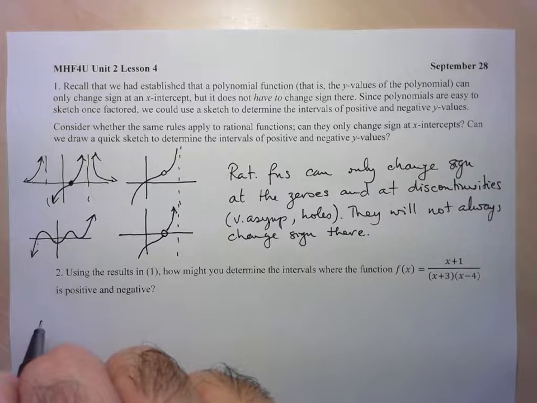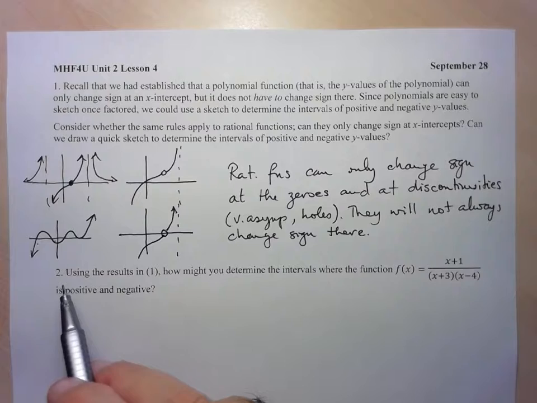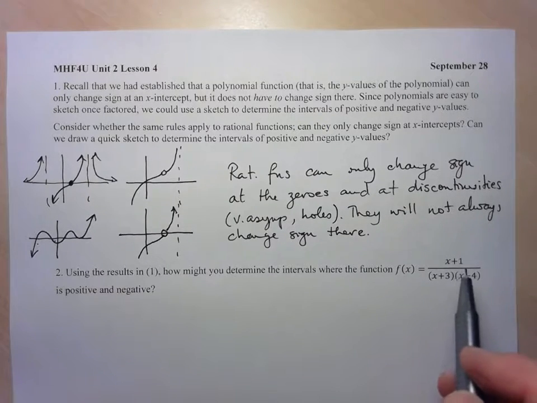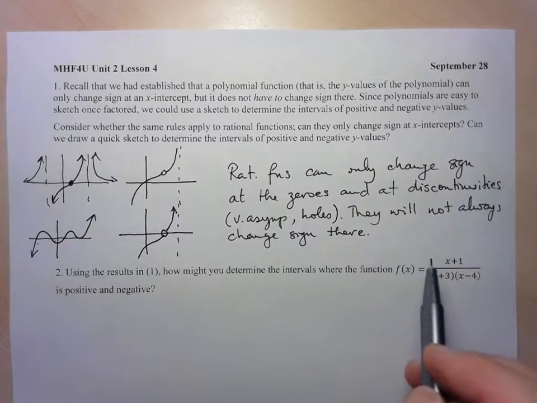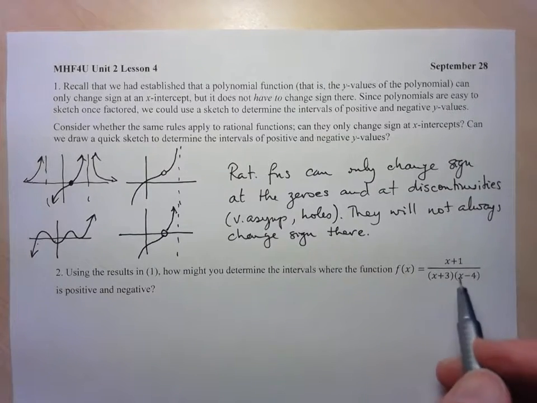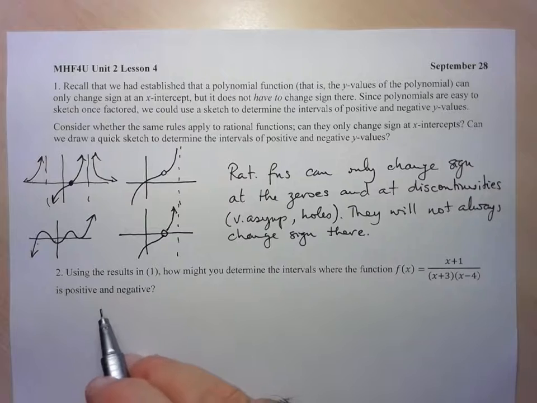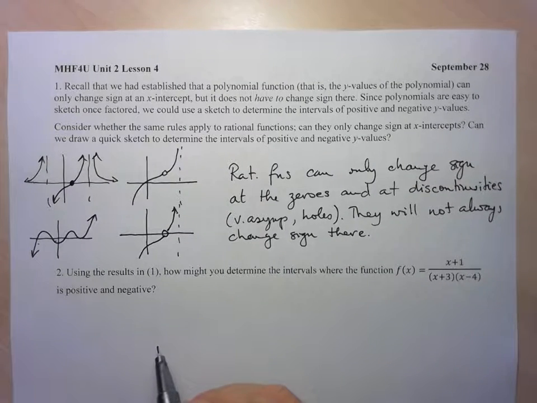So we're going to stop this portion of the lesson now, and I want you to just give a quick think for a couple of minutes. Might there be some other way that we can fairly easily figure out where this function here is positive and negative? We're going to work with that function, which notice is already in factored form, as our example. So give it a quick think, and we'll start up in a little bit.